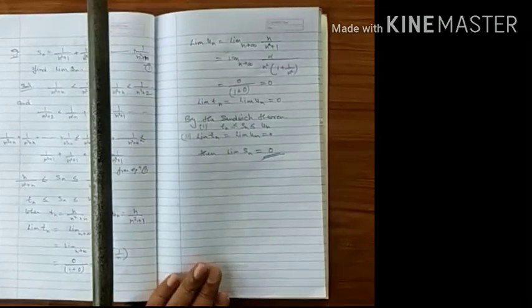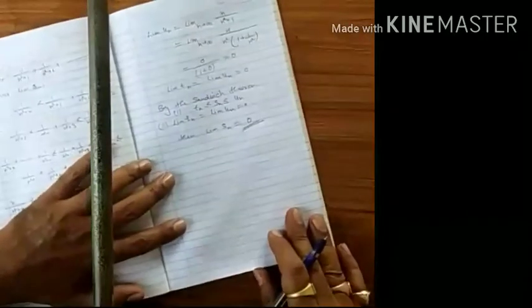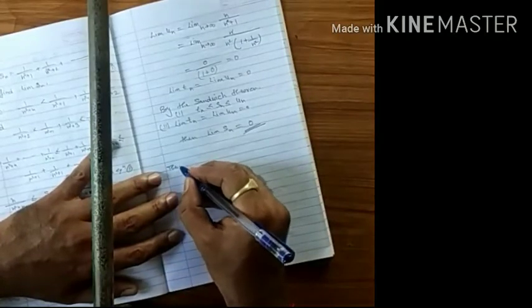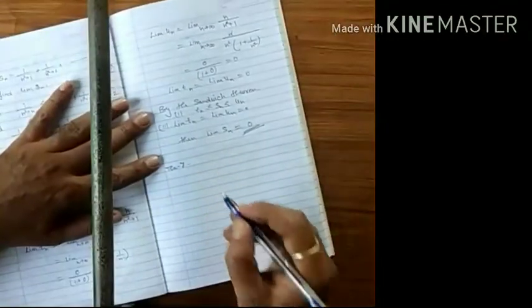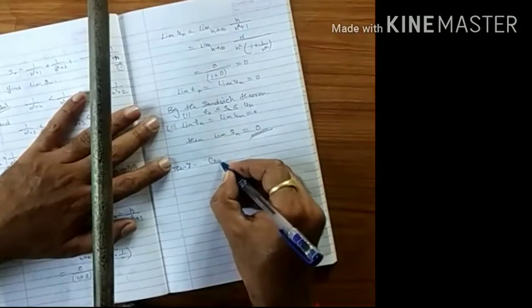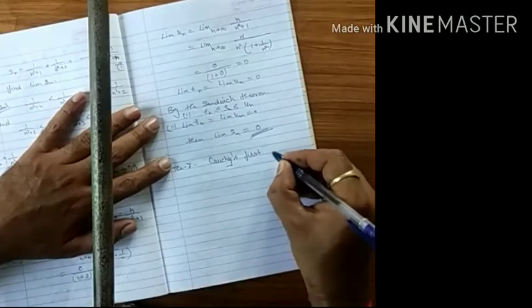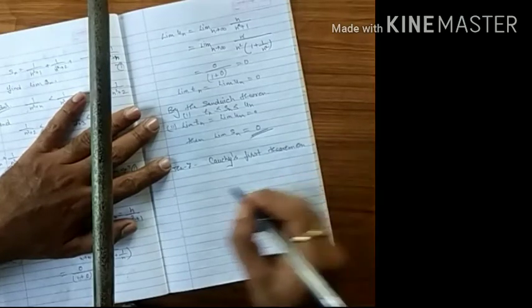Now we go for another theorem of sequences. Next result, theorem 7: Cauchy's first theorem on limits.